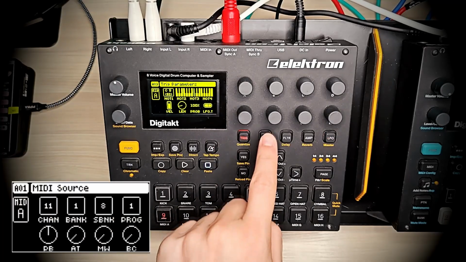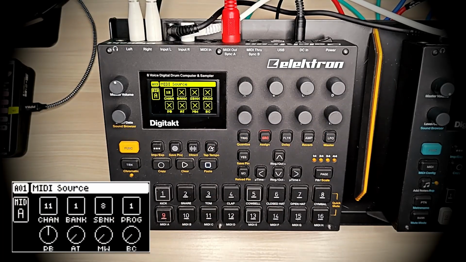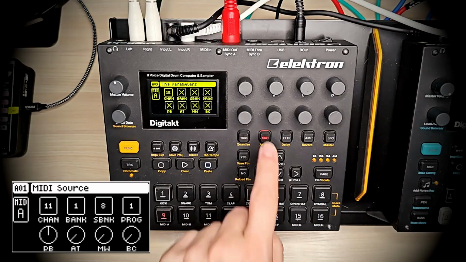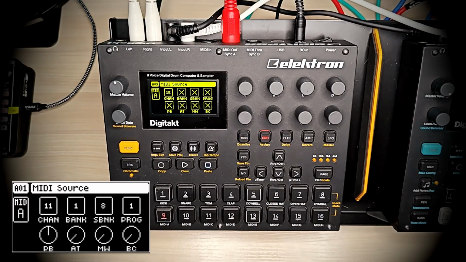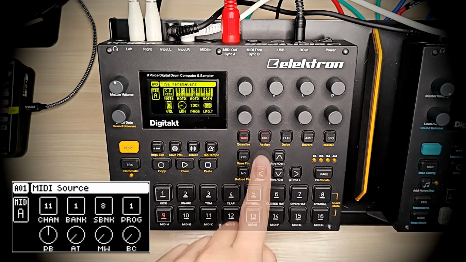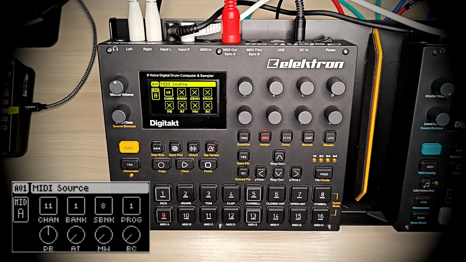The source page is used to set up the MIDI information for the track. Channel defines a MIDI channel that the track should send data to. Bank lets you send a bank change message. SBNK sends a sub-bank change message. Prog sends a program change message. PB controls pitch bend. AT sends aftertouch data. MW sends mod wheel data. And finally, BC sends breath control data. To activate any of these parameters, you will need to hold function and then press the respective encoder. Then you can change the values.